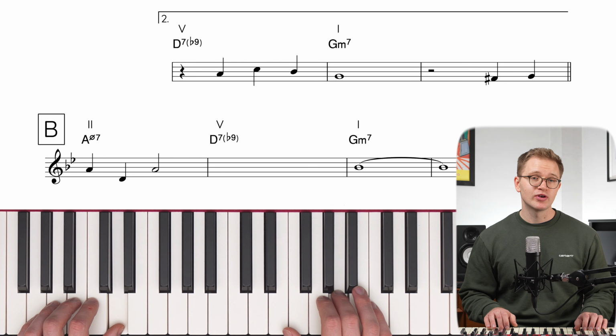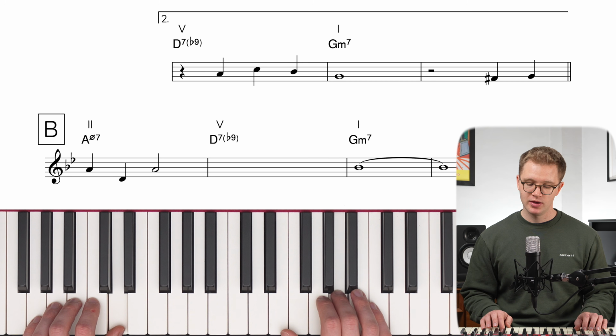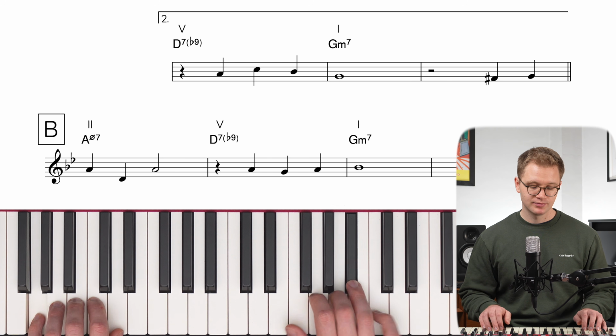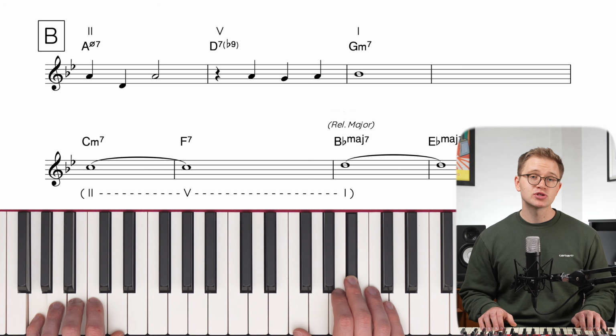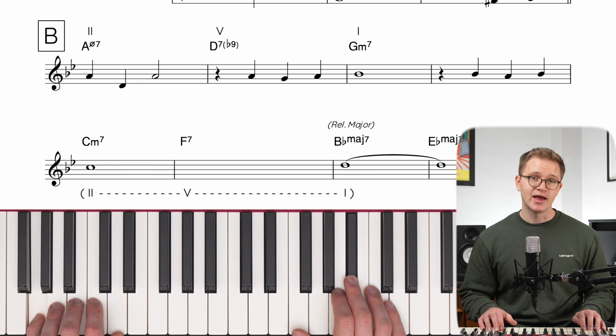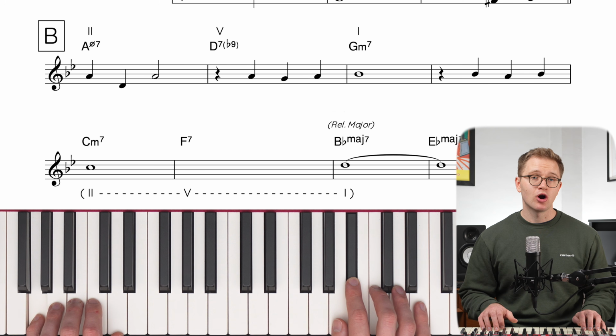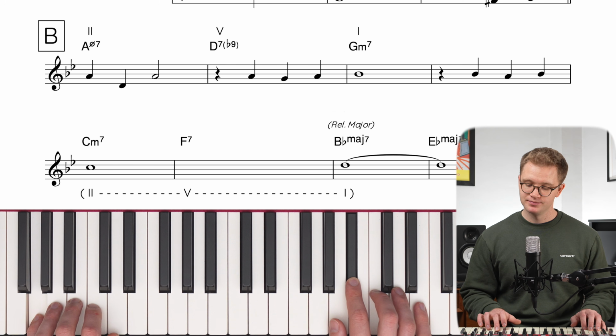Phrase 2 then feels more like G minor. It just alternates A and G before landing on the target B flat. Phrase 3 is then a sequence of phrase 2. This time it alternates the B flat and A before landing on the target C.